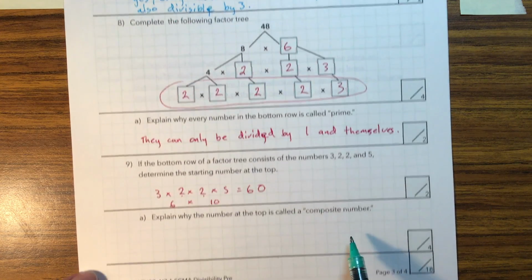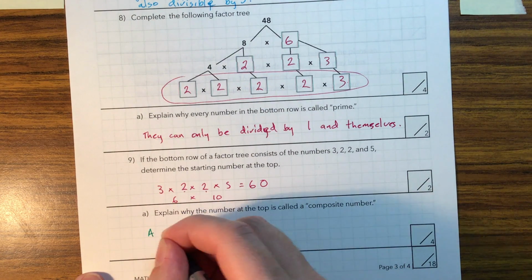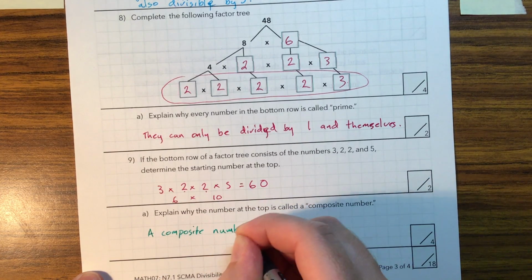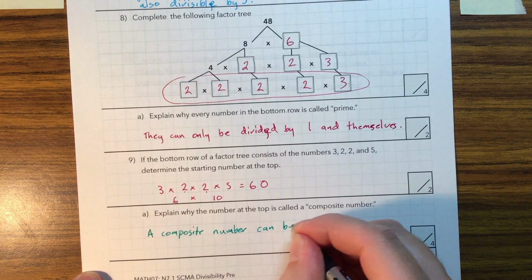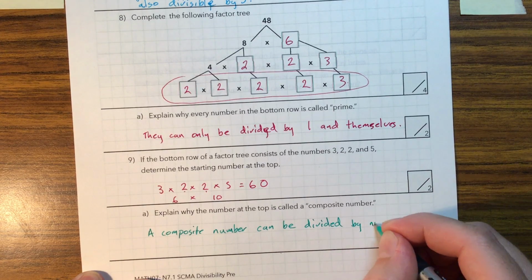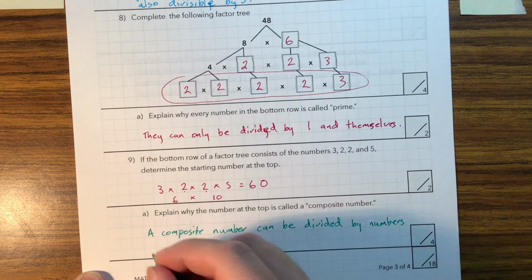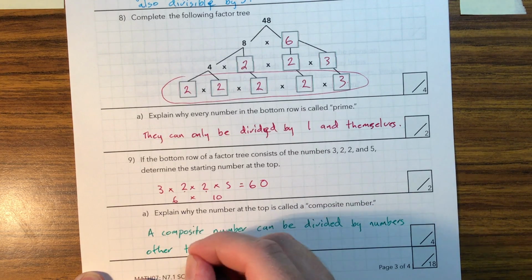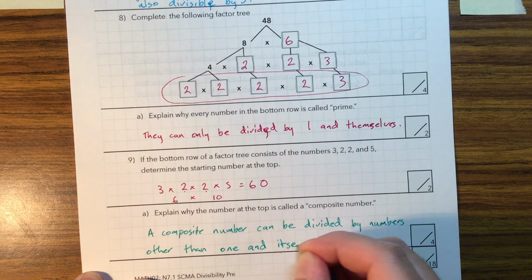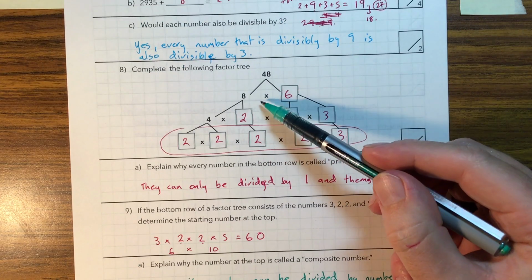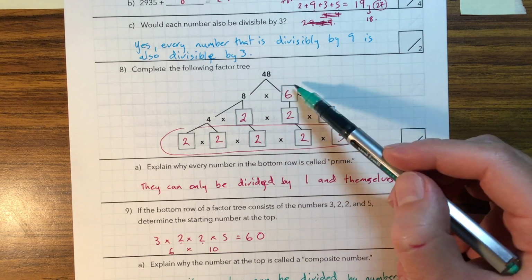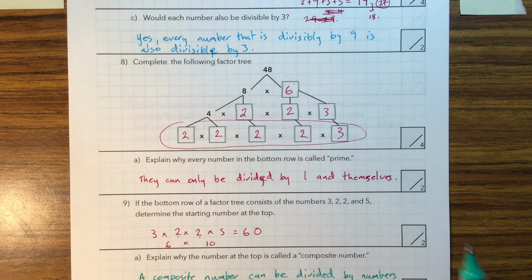Explain why the number at the top is called a composite number. A composite number can be divided by numbers other than 1 and itself. Right up here, 48 is composite because we could divide 48 by 6. 48 divided by 8 is 6. So it can be divided by many different numbers.